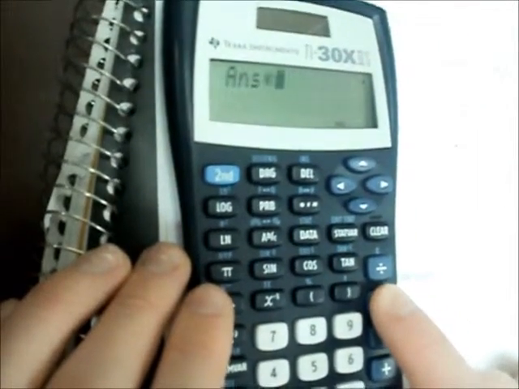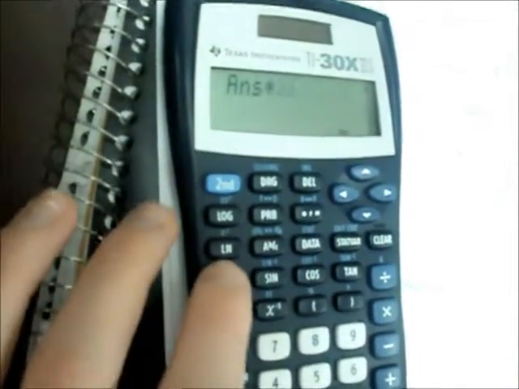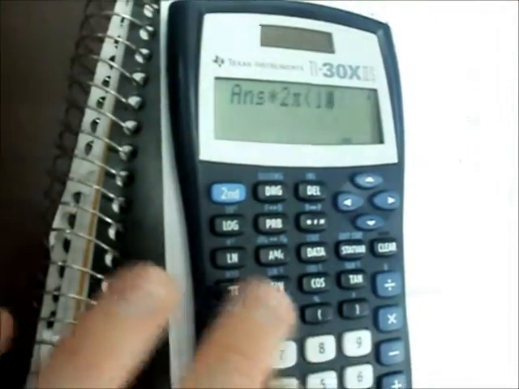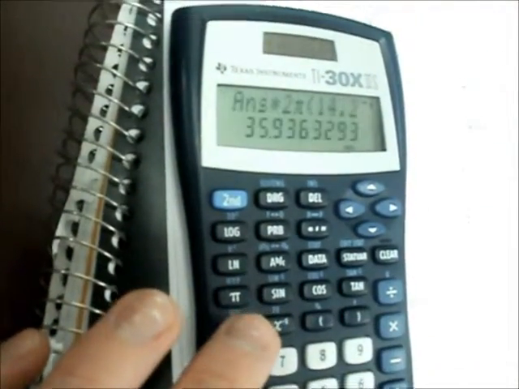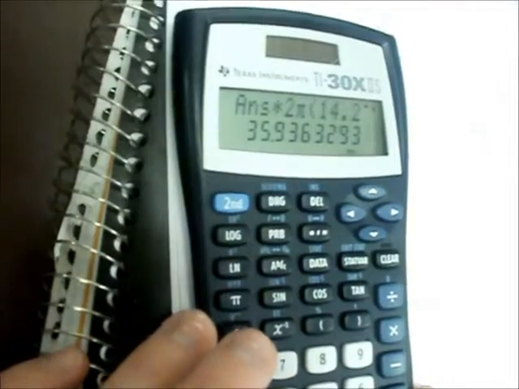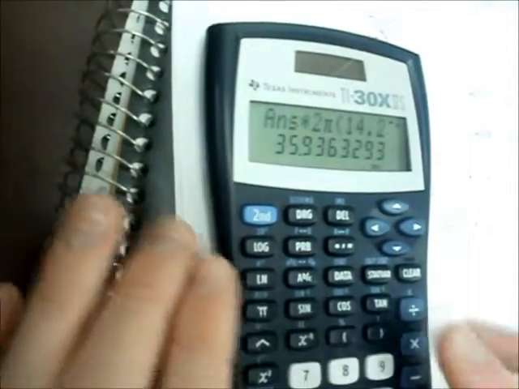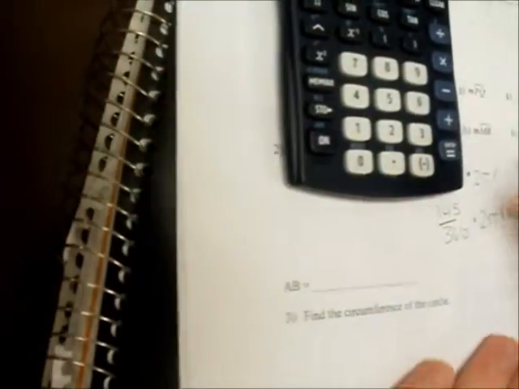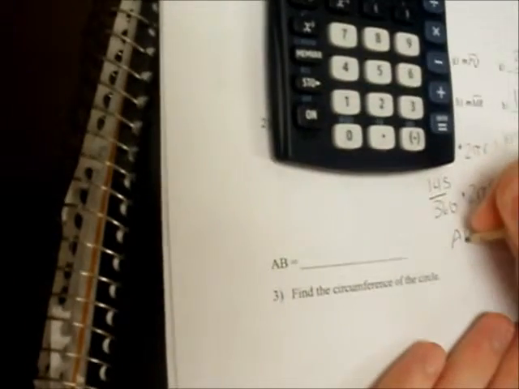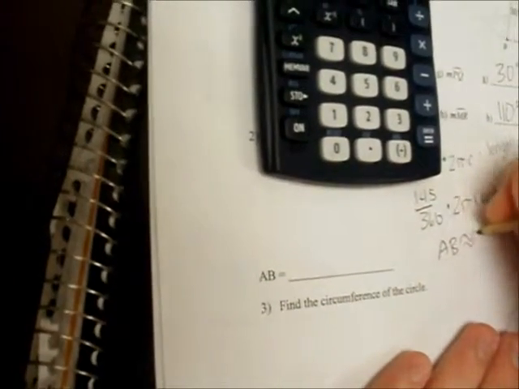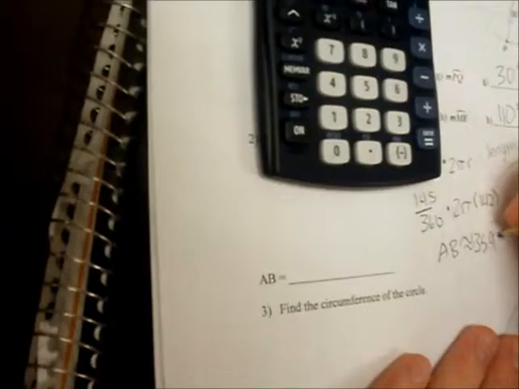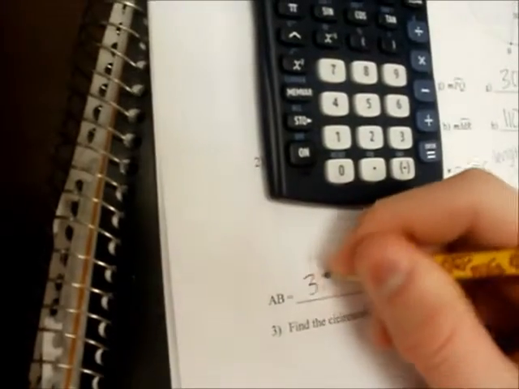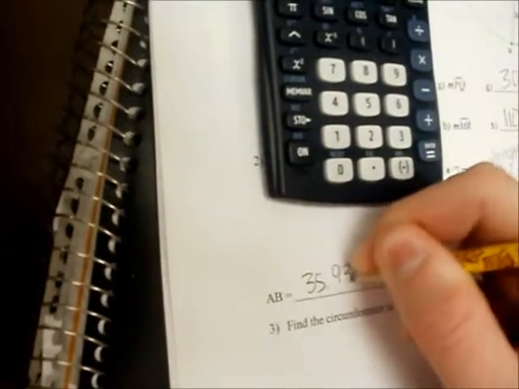We take 145 divided by 360 and get 0.40277. Then we times that by 2 pi times 14.2, and that gives us our answer of 35.936. That's going to be our final answer for the length of arc AB.